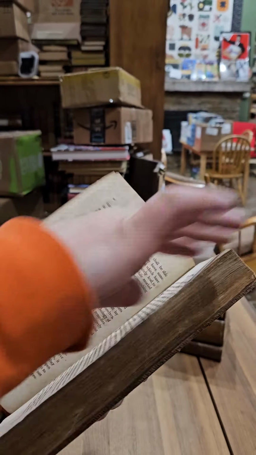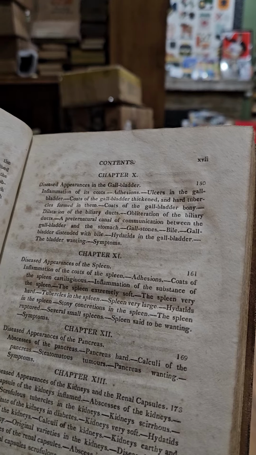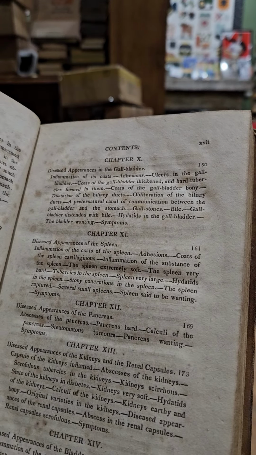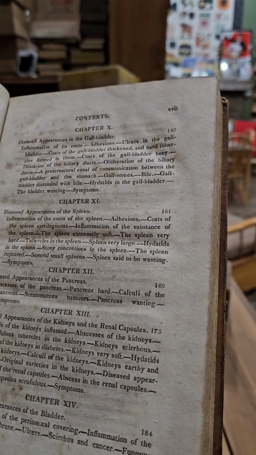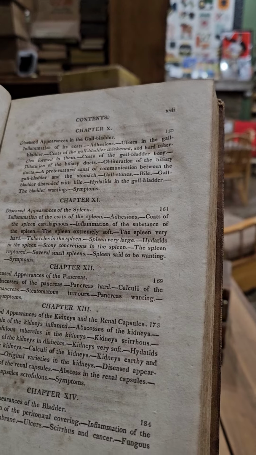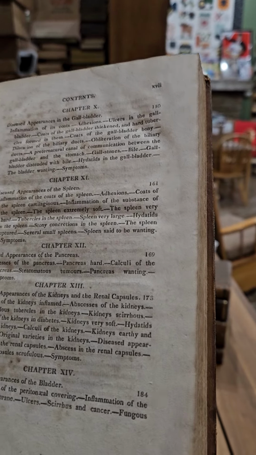Chapter 9, liver. Chapter 10, gallbladder. 11, spleen. 12, pancreas. 13, kidneys and the renal capsules.